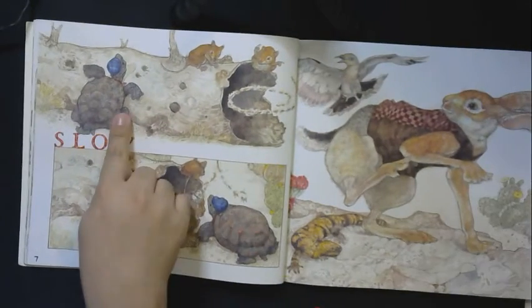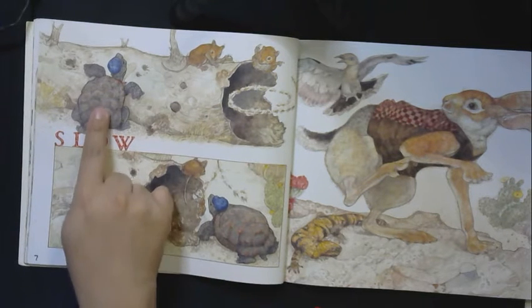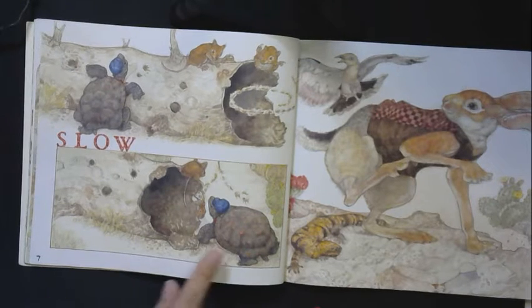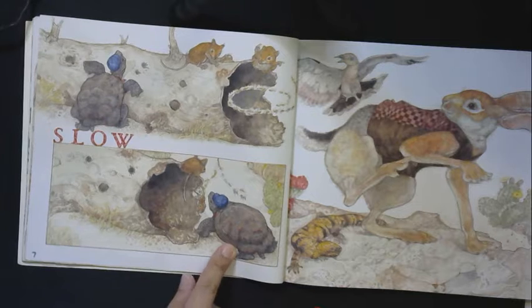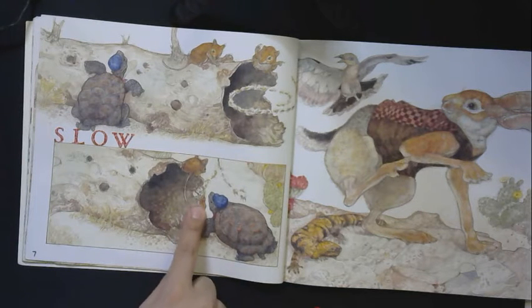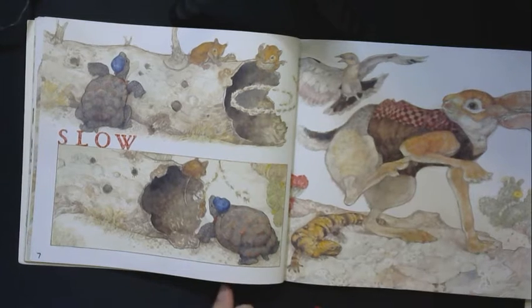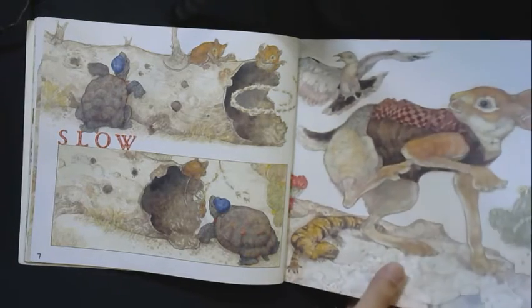The tortoise made it to that log. Slow. It's just trying to climb up the log. Going around the log, the little mice, seemed like the little mice helped a little, maybe. The hare is just looking back. The hare is just going super fast, just looking back. The hare is probably going like, man, I'm gonna win this thing. Let's see what happens.